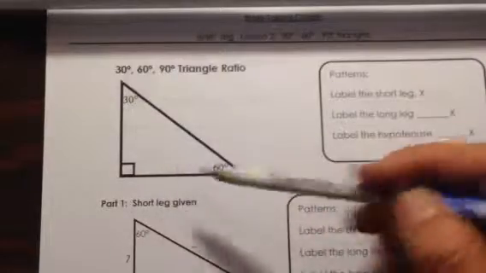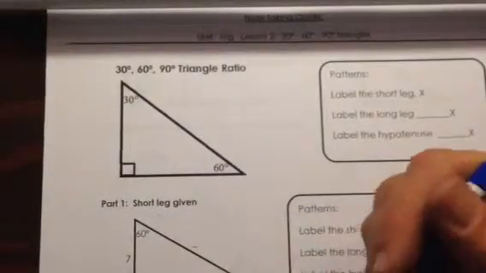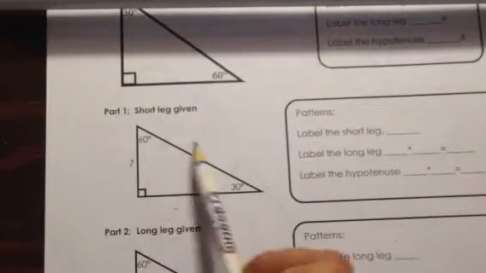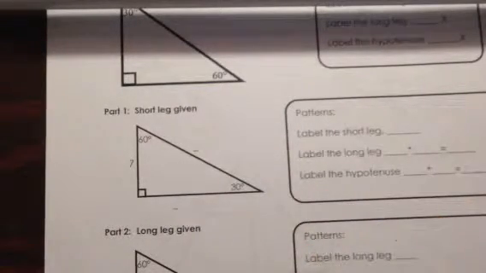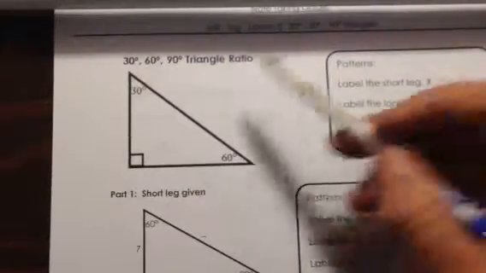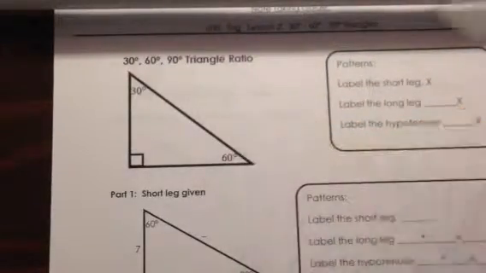So, what we're doing now is, for this one, for example, we have 7, but we don't have two sides to be able to tell what either of these are by using the Pythagorean theorem. So now we're going to use the angles to be able to tell the sides. Well, a 30, 60, 90 triangle has patterns.